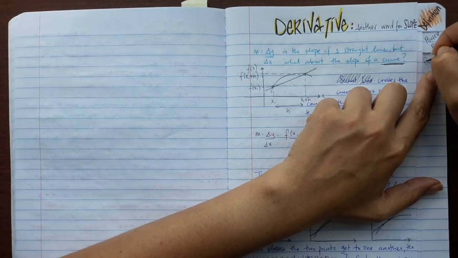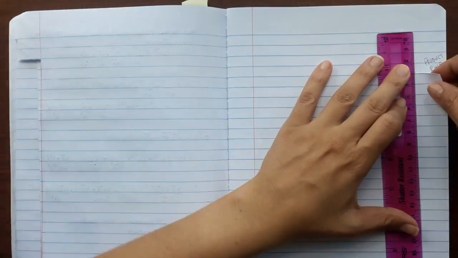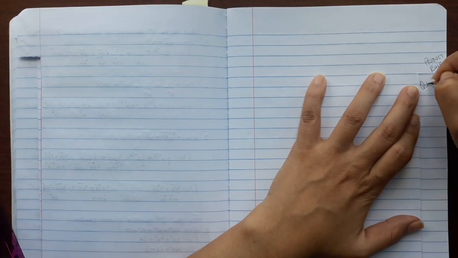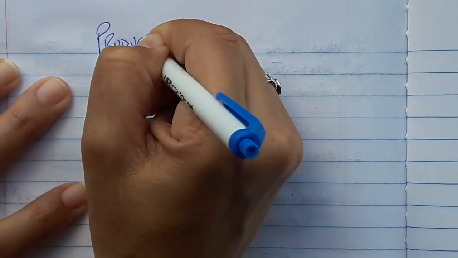Now let's take a look at another rule for differentiation called the product rule. So right underneath the power rule, you're going to write product rule, make a tab. And you might as well make a tab for the next one, which is called the quotient rule, make a tab, 2 lines across the margin and down. Alright, so take a look at the product rule.